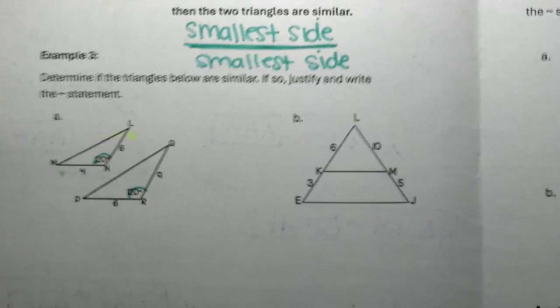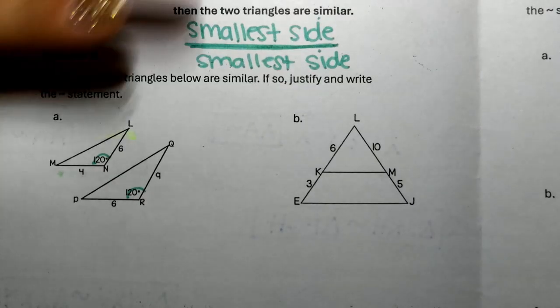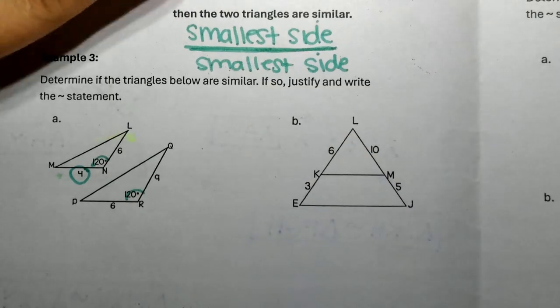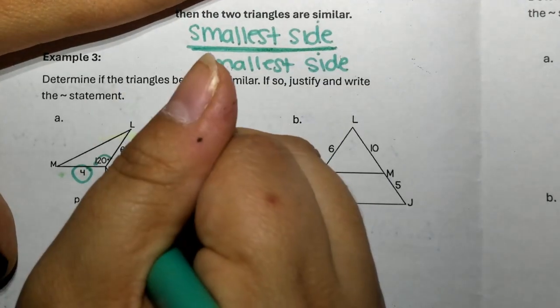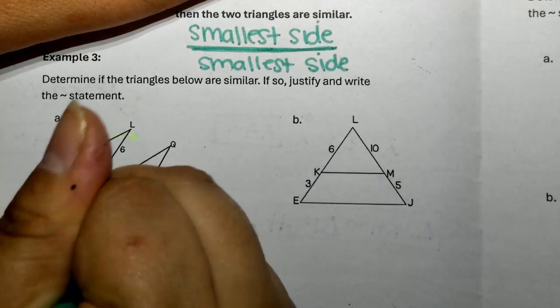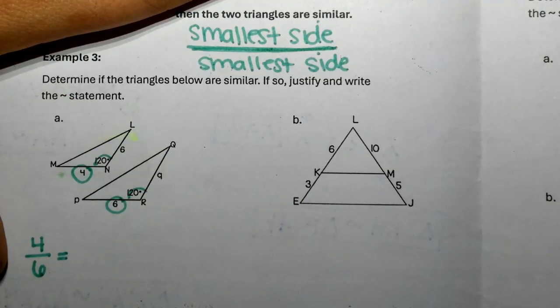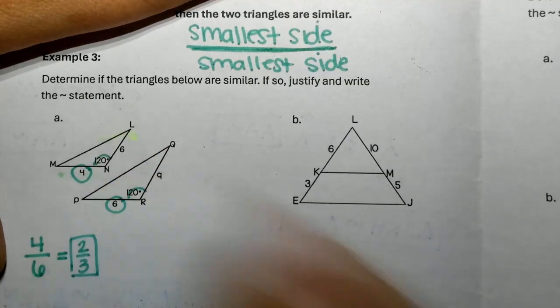Now I need to check the sides. What is the smallest side to the first triangle? Everybody circle it. What is the smallest side to the other triangle? And then you're going to divide. What is 4 divided by 6? 2/3. Box that.